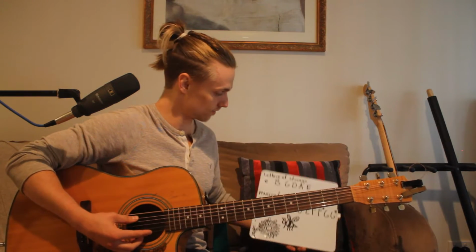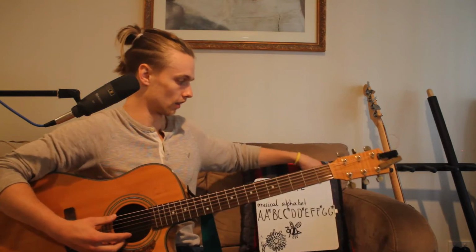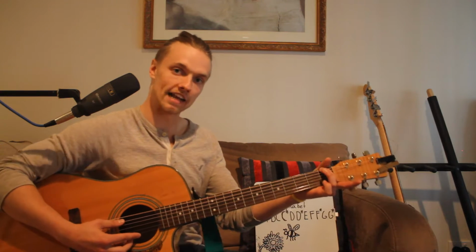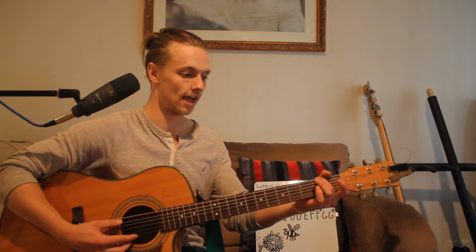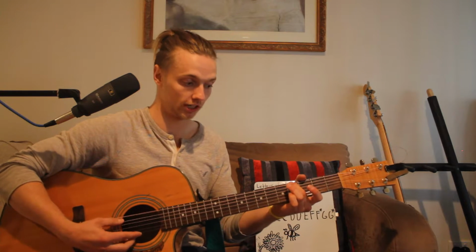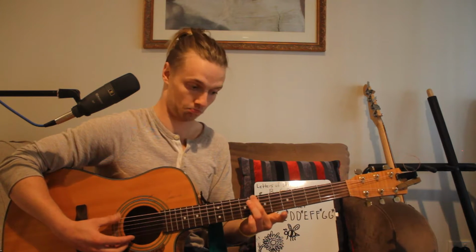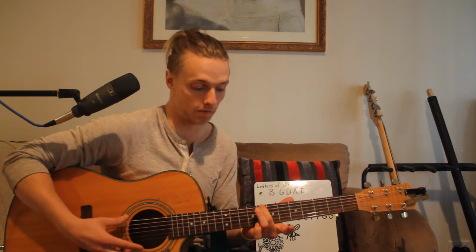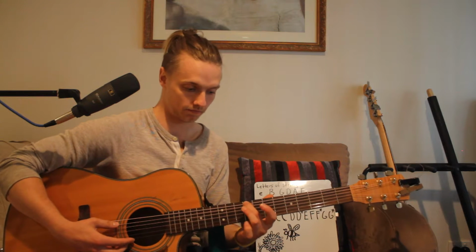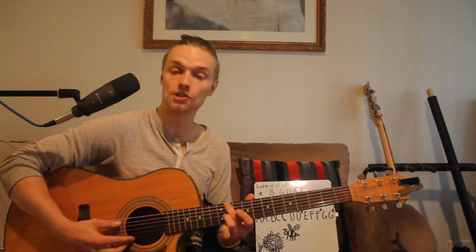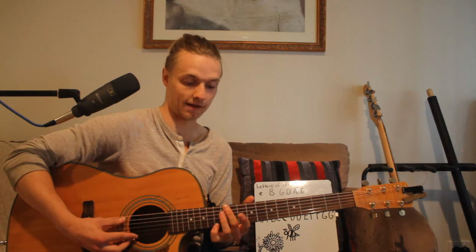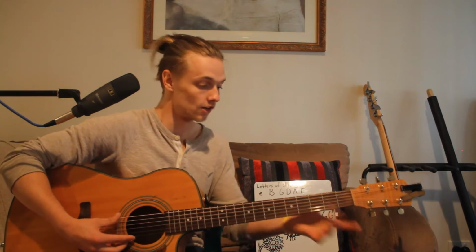E. Meaning, according to our little list, that has to be F, because there's no sharps for E, as we know. F, F sharp, G, G sharp, A, A sharp, B, C, because there's no sharps for B, C sharp, D, D sharp, and then back to E. Same note.